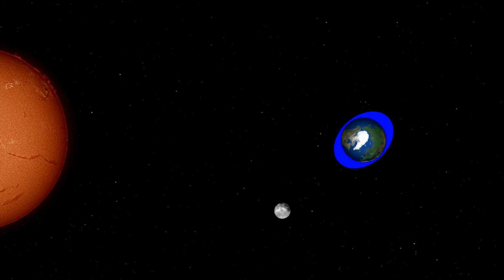Generally speaking, the tidal bulge follows the moon. From new moon to the next new moon takes 29.5 days, so the Earth rotates 29.5 times within the tidal bulge as the moon orbits around the Earth. Note that the Earth is rotating much faster than the tidal bulge.